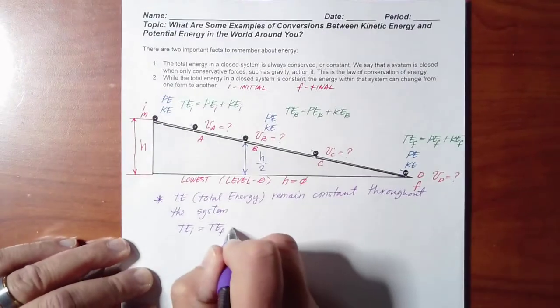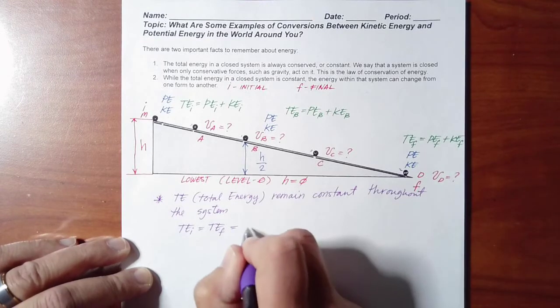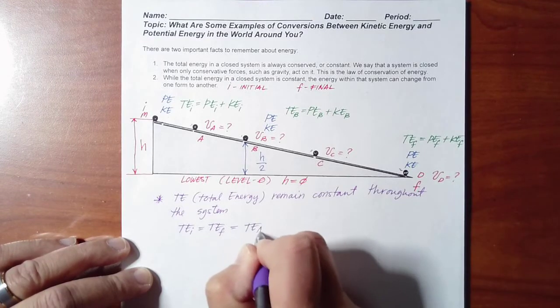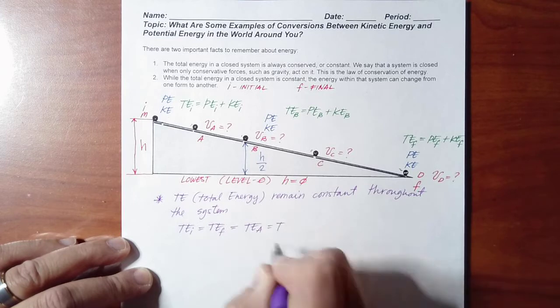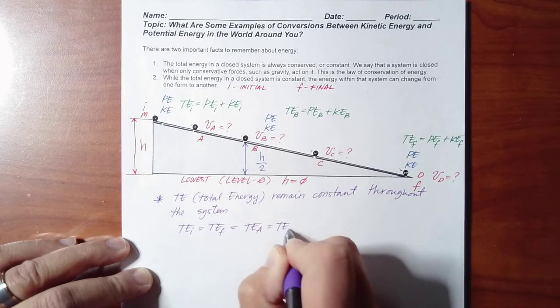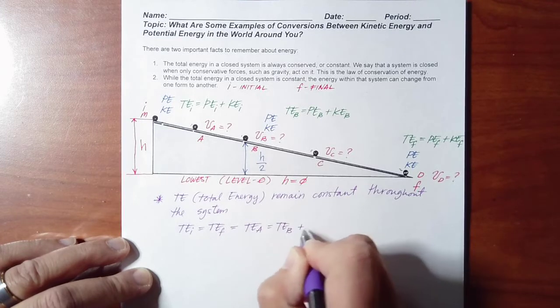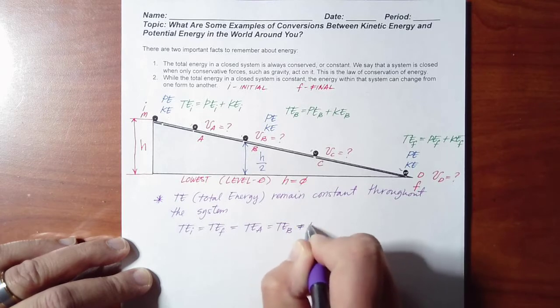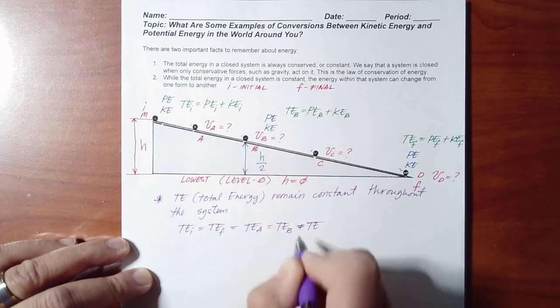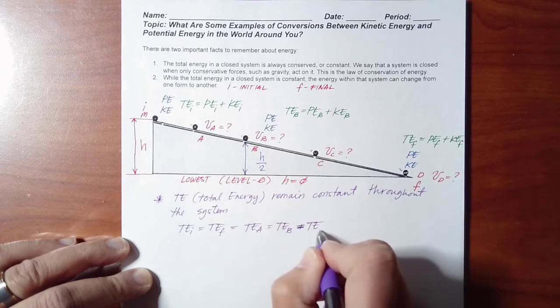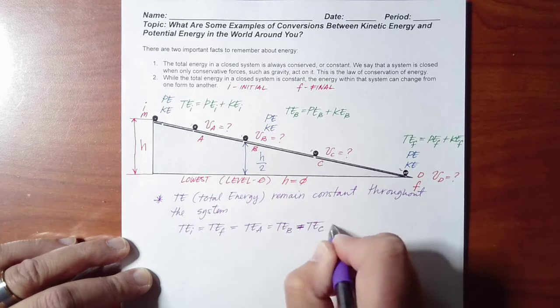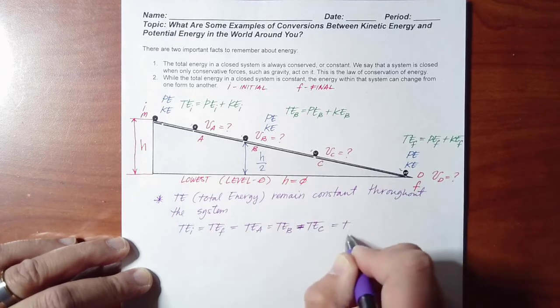This also means that the total energy at point A is the same as the total energy at point B, which is also equivalent to the total energy at point C, and also equivalent to the total energy at point D.